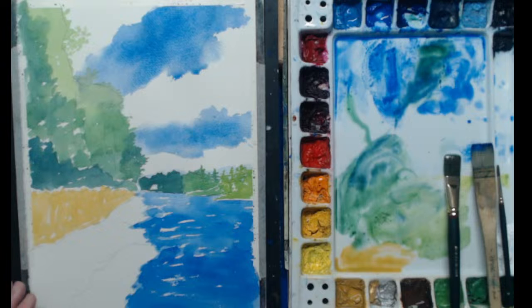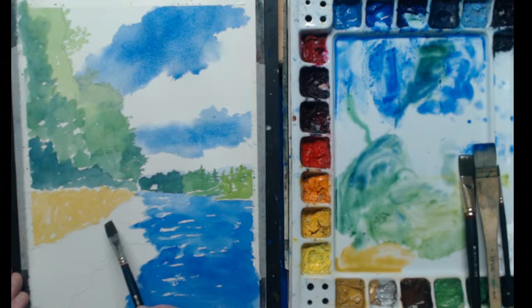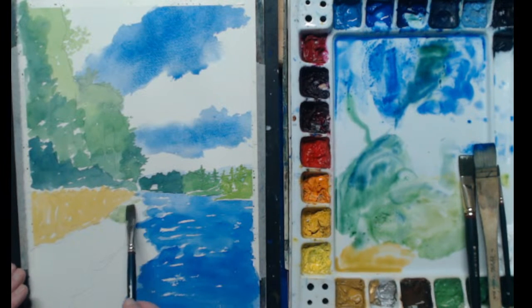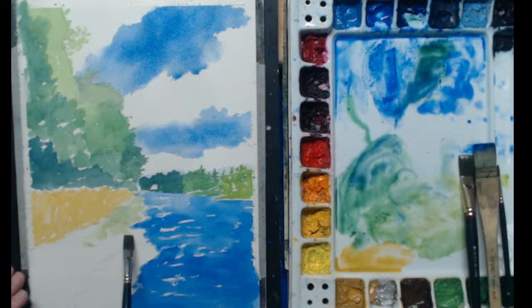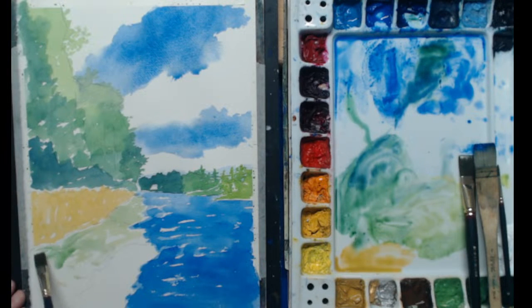Okay. And then here on the bank is going to be some grass that's growing along the bank, so I'll put that in. That kind of breaks that up. I'm picking up some light greens. It'll be a mixture of greens with rough brush strokes.